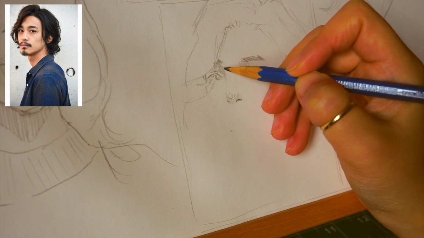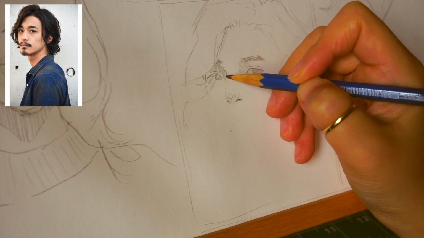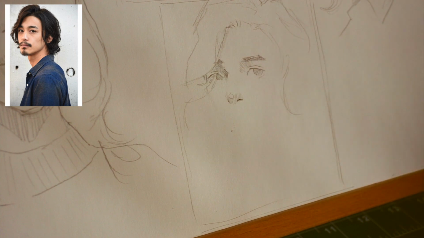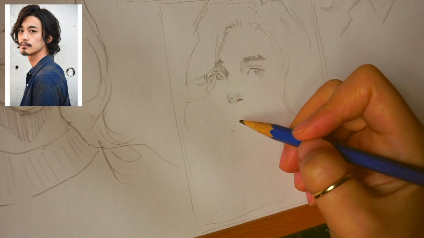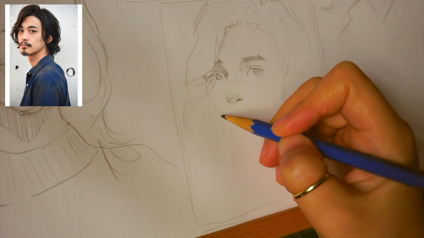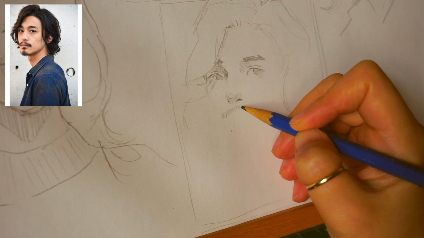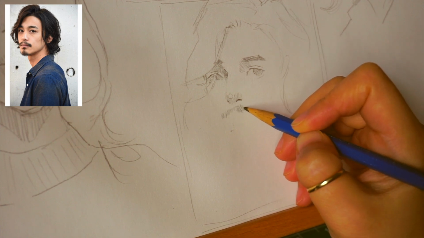A little bit better. That divot point's a little bit deeper. So he has facial hair as well, so we'll just kind of rough that in for now.